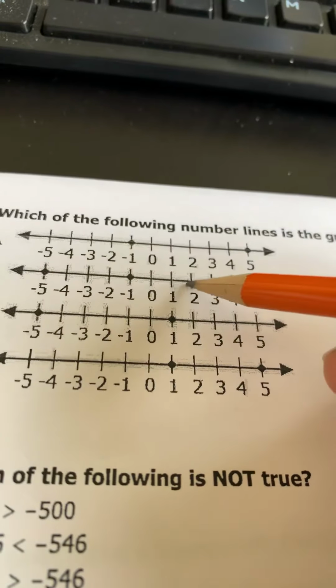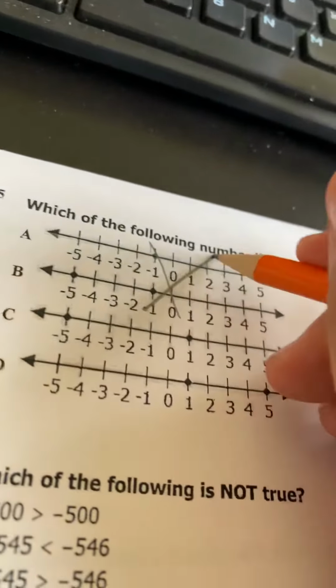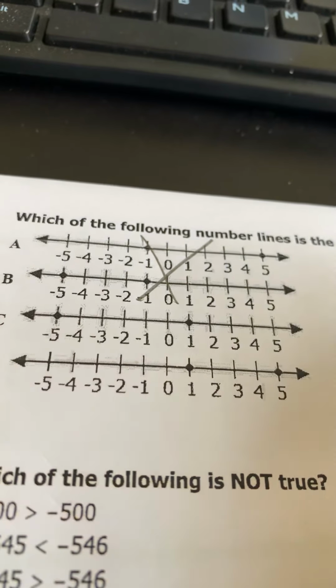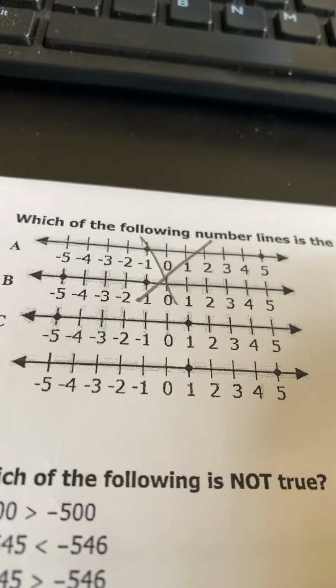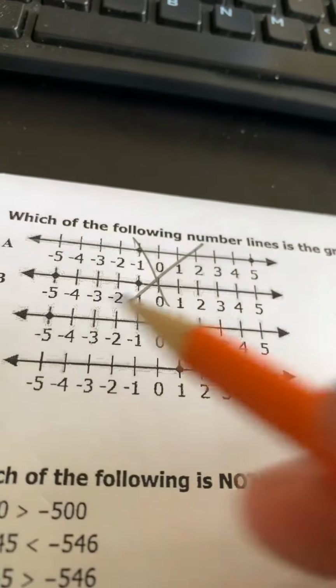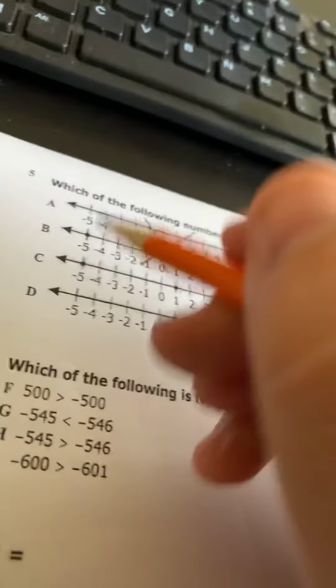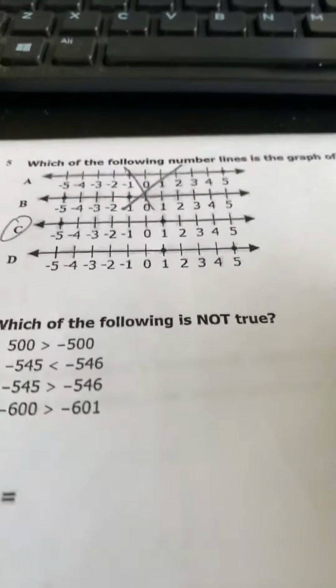So this one doesn't, this one doesn't, so I already know both of these are out. So with these being right, now I need to look at which one has a -5. Yeah, negative is to the left of 0. So this should be -5, so I automatically know my answer is C.